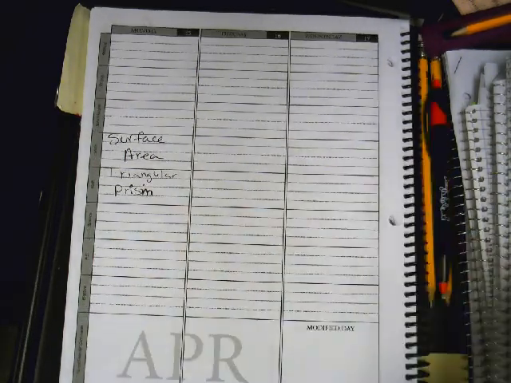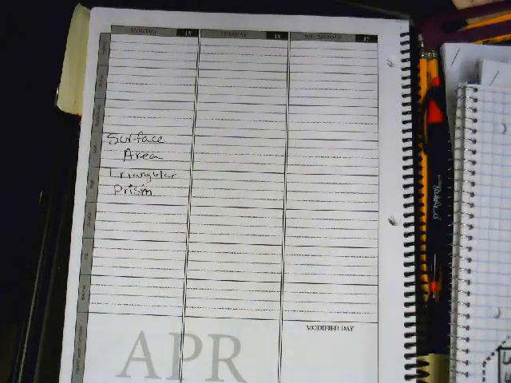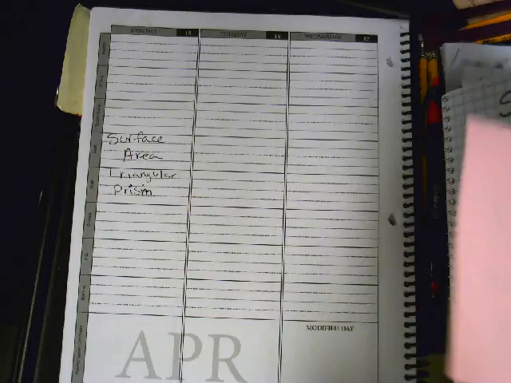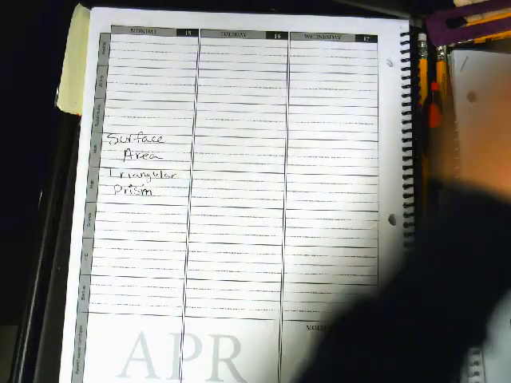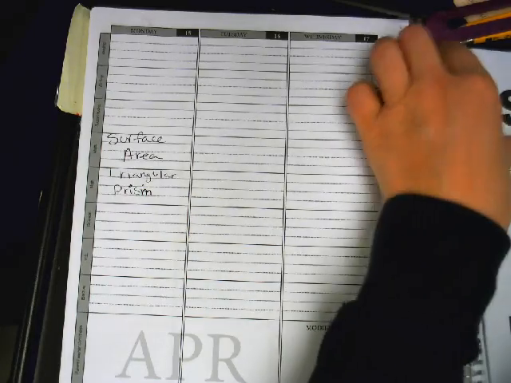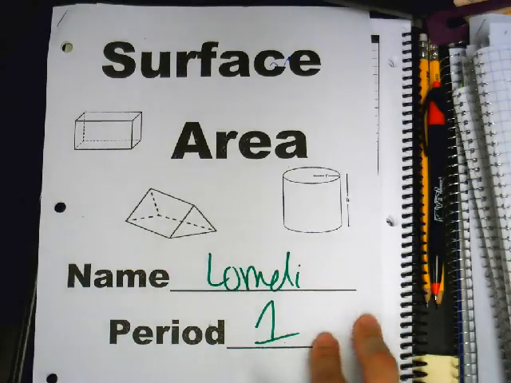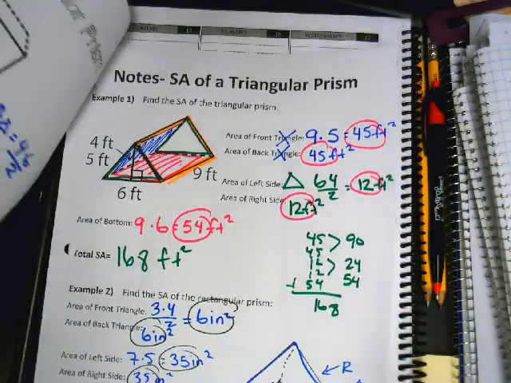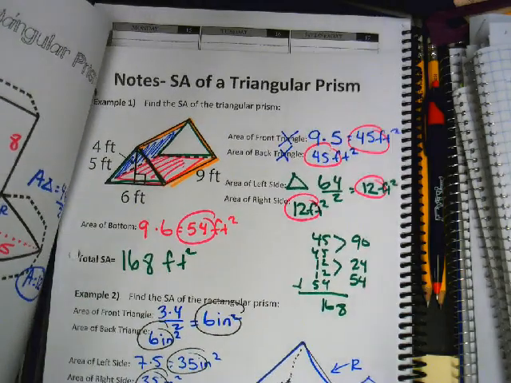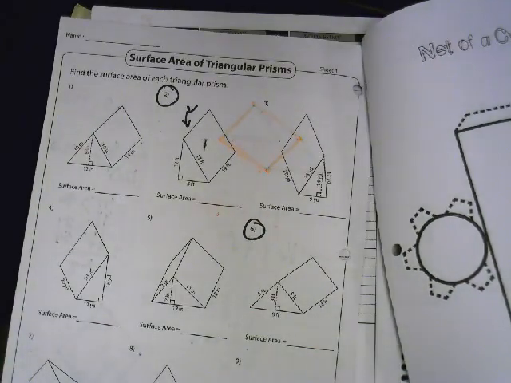Thursday, we did triangular prism in our packet, and then you had to turn it in. That was great. So, surface area: you guys did triangular prisms, which was 2 triangles and 3 sides. And I asked you to do 2 problems.